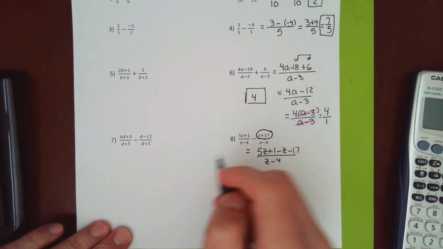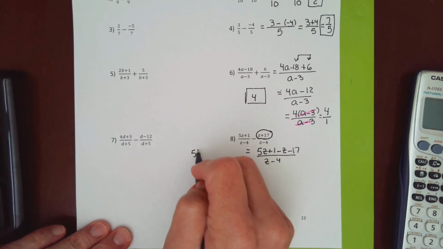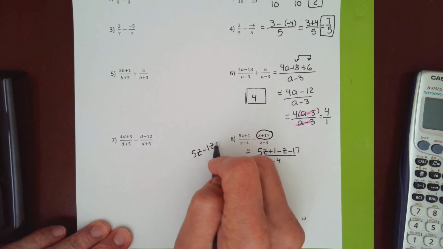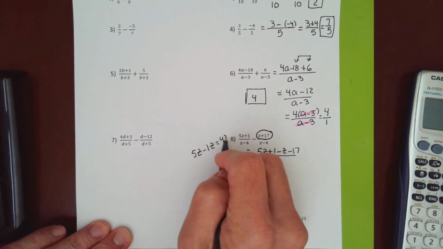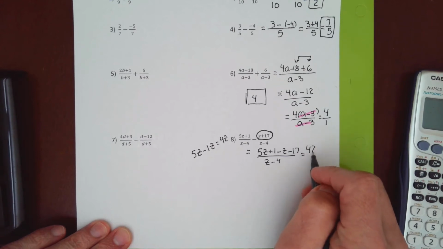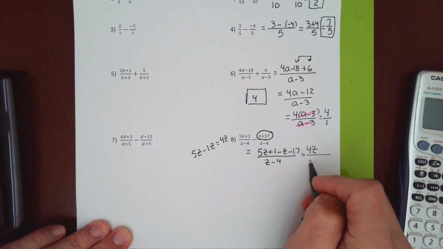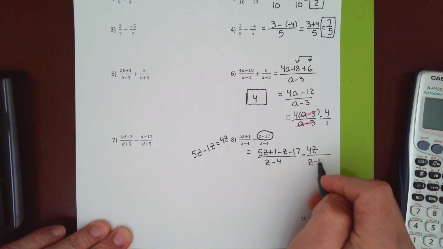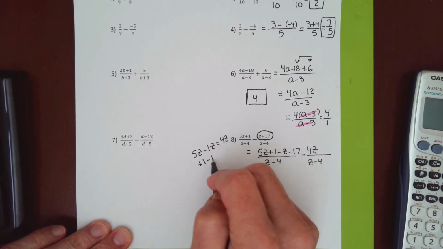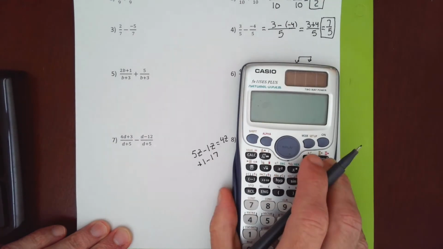Now I'm going to combine like terms. In the numerator, I have 5z minus z, which is really 5z minus 1z. And that's going to combine to be 4z. So part of my numerator is going to have a 4z. My denominator, when I'm simplifying the numerator, is just going to tag along. And the plus 1 minus 17 are also like terms in the numerator.